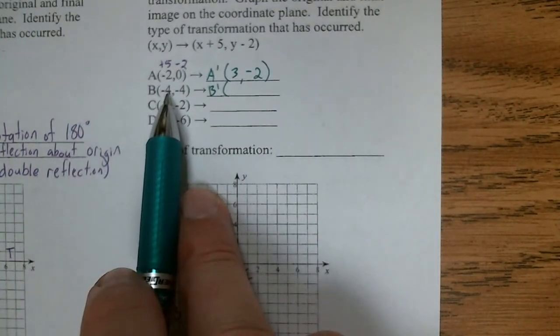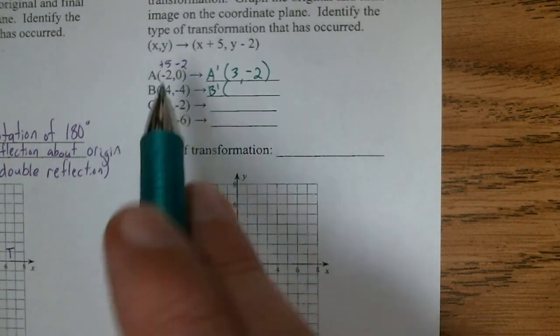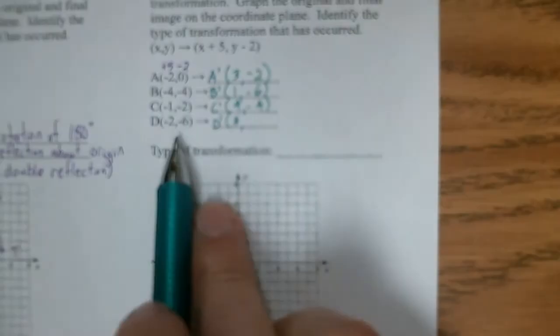And then I'll have B prime. I'm going to add 5. That's going to make that a 1. And then I'm going to subtract 2. That's going to make that a -6. Okay, add 5. That's going to make that a 4. Subtract 2 from -2. That's going to make that a -4. Add 5. That's going to make that a 3. And subtract 2. That's going to make that a -8.